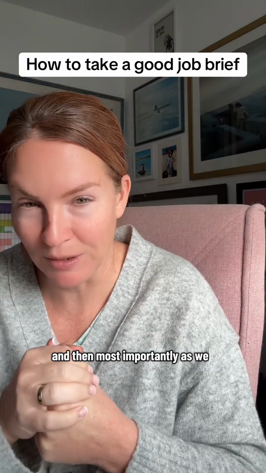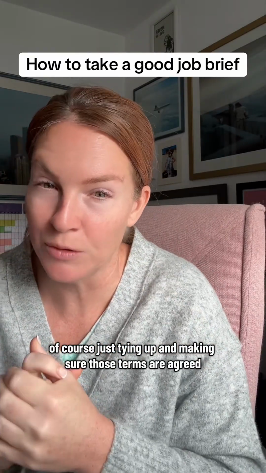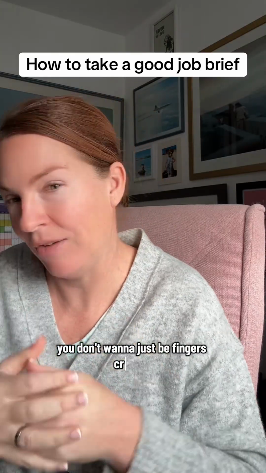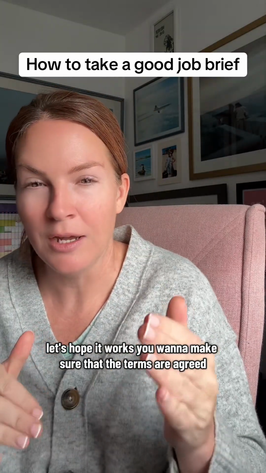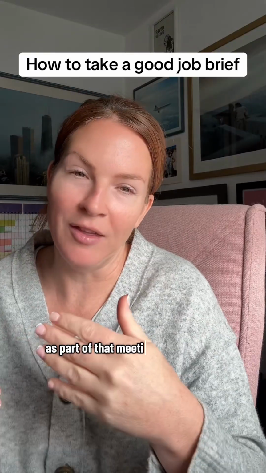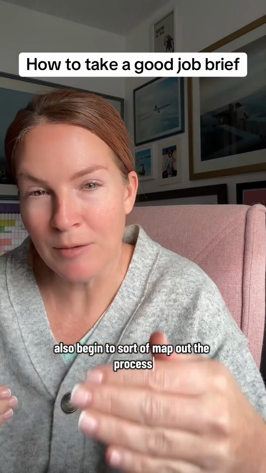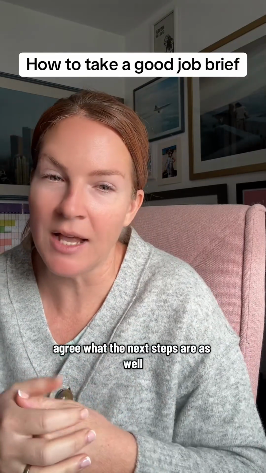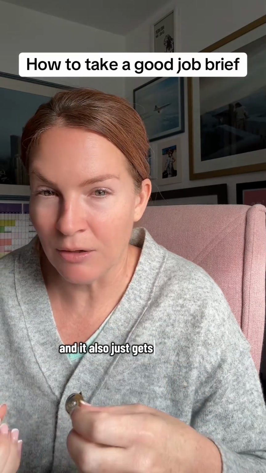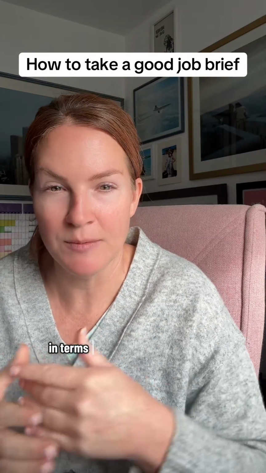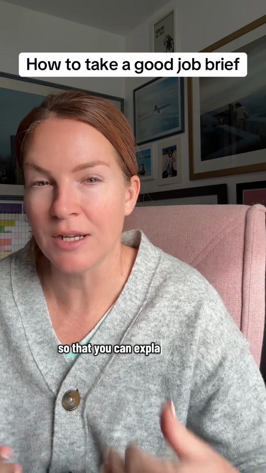Most importantly, of course, tying up and making sure those terms are agreed before submitting any candidates. You don't want to just be fingers crossed, let's hope it works. You want to make sure that the terms are agreed as part of that meeting or telephone call. And also begin to map out the process, agree what the next steps are, because that's professional, and it also gets a bit more commitment from the client in terms of what the process looks like, so that you can explain to your candidates.